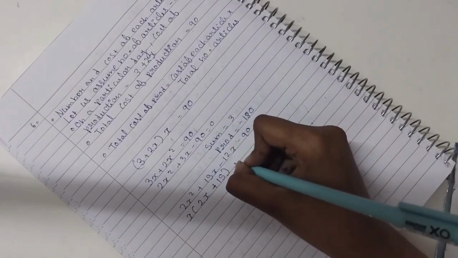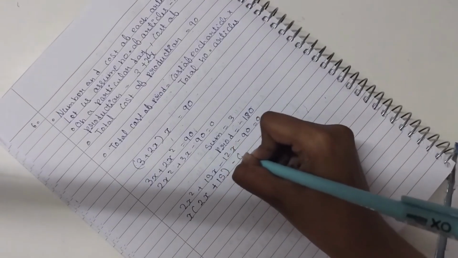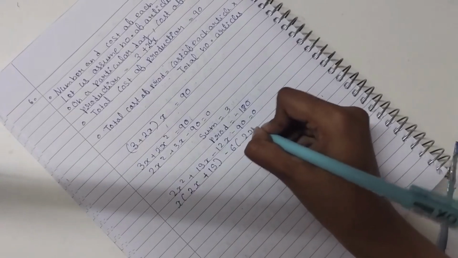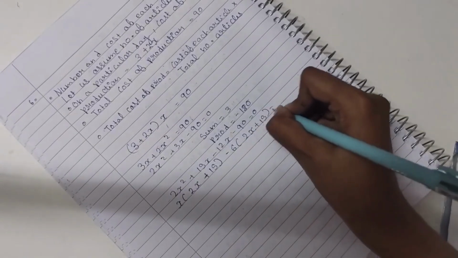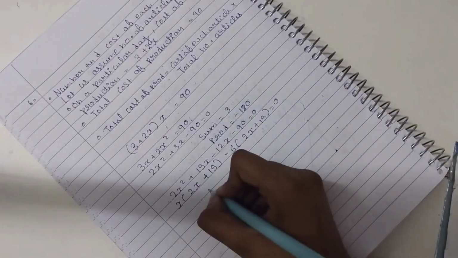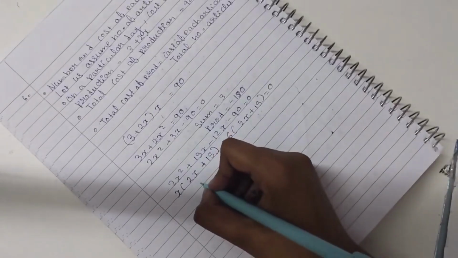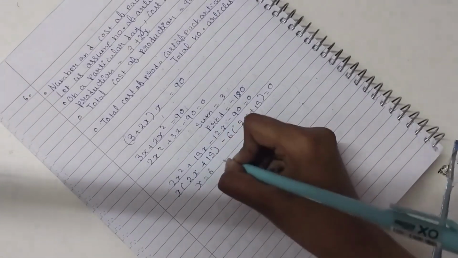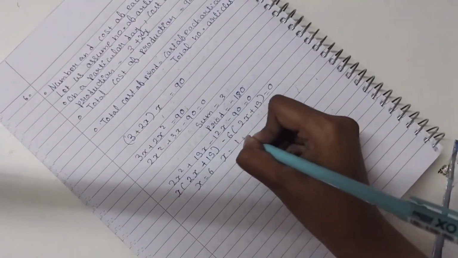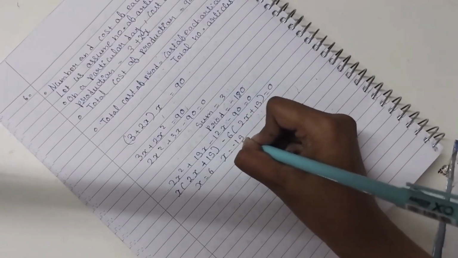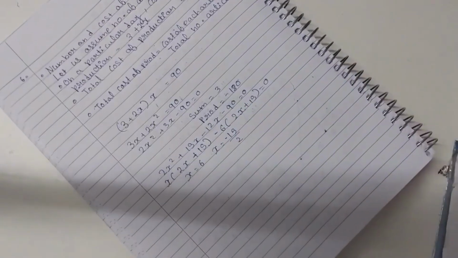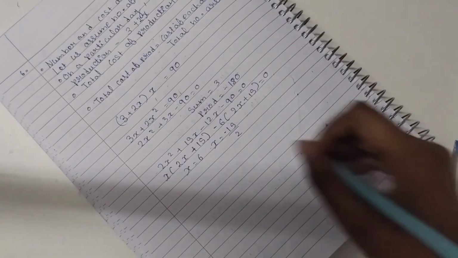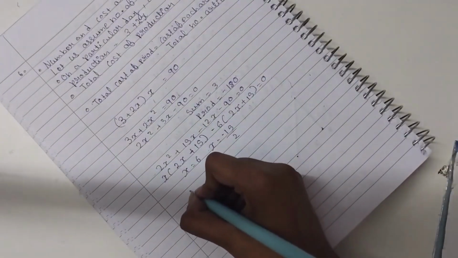And here we're going to take negative 6 outside, and inside we'll have 2x plus 15 is equal to 0. So the two solutions of this equation would be x is equal to 6 and x is equal to negative 15 by 2.